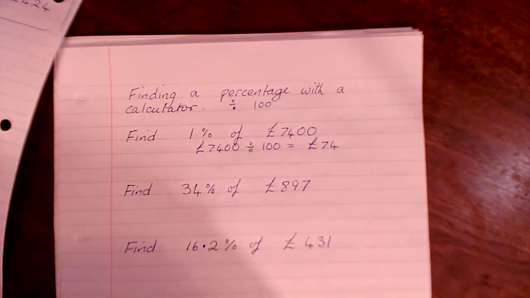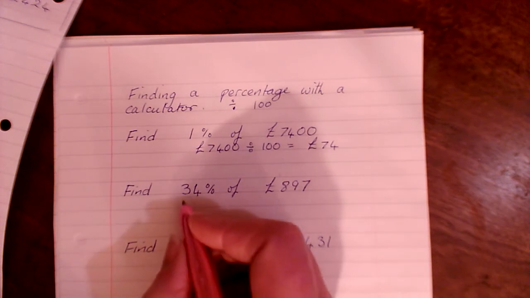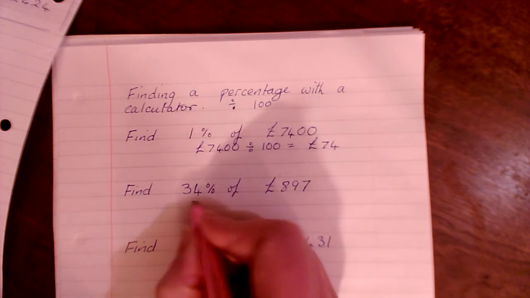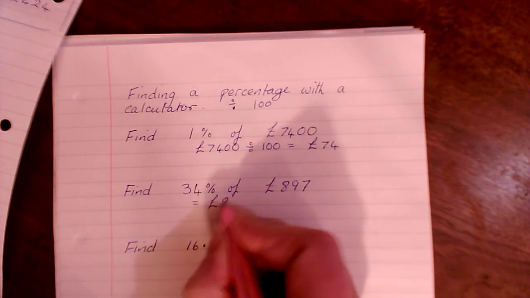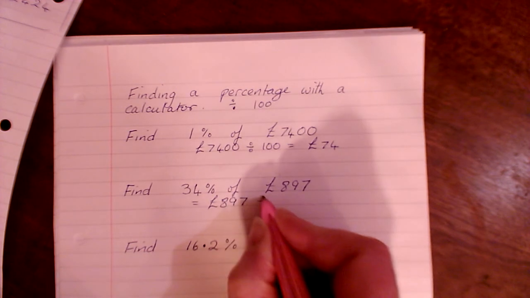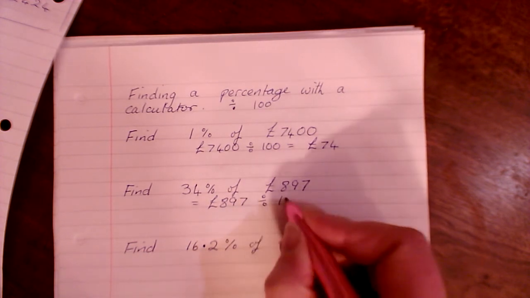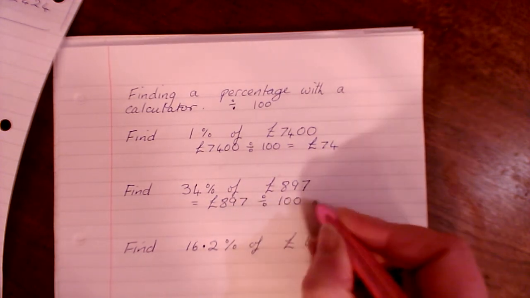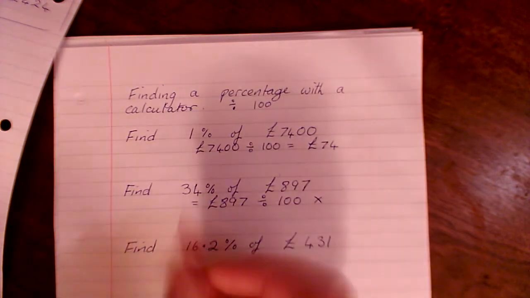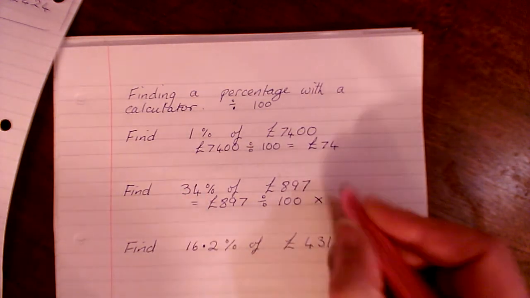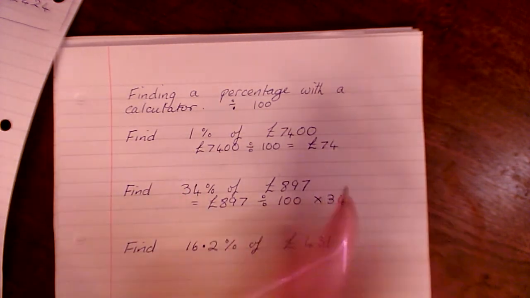If you're going to find 34% of something, then you're going to have to find 1%, and to do that you're always going to divide by 100, but then you didn't want just 1%, you wanted 34 of those 1%, so you're going to have to times by 34.